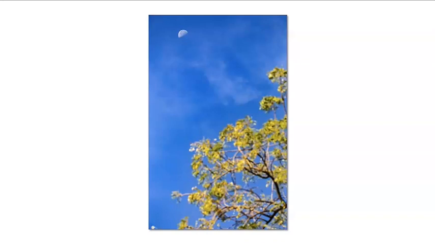Oh, look, here is a photograph of the moon. But wait a minute. Does the moon look different from photographs of the moon that we have seen so far? Before we explore this question, let's review what we already know about the moon.